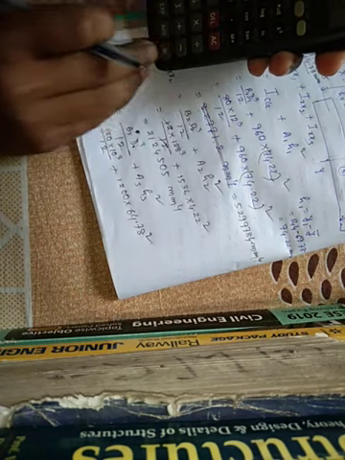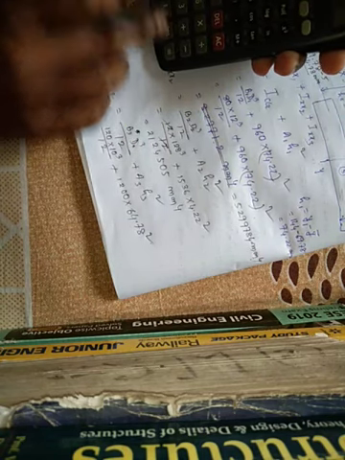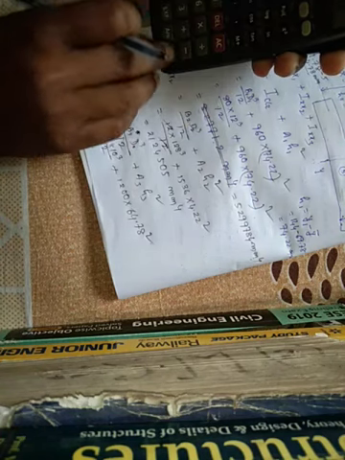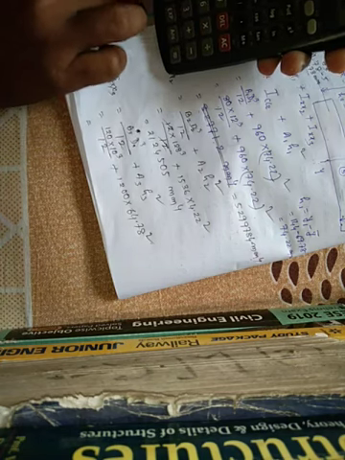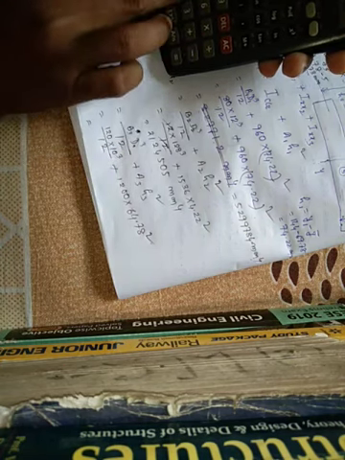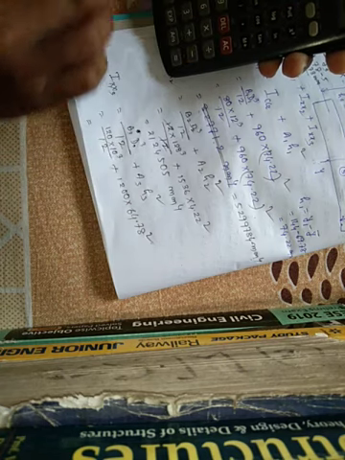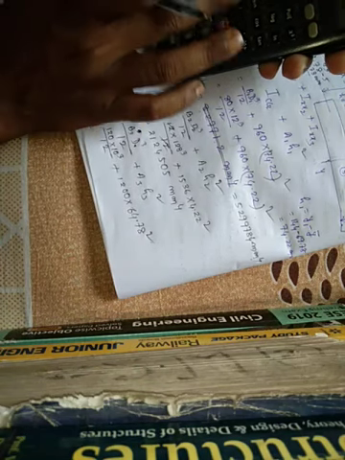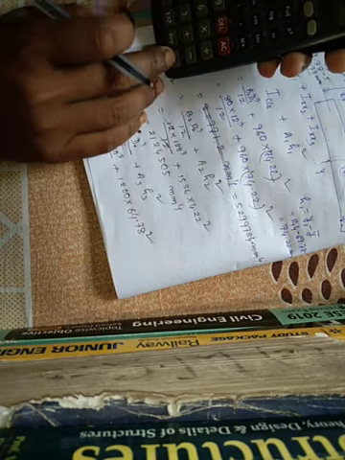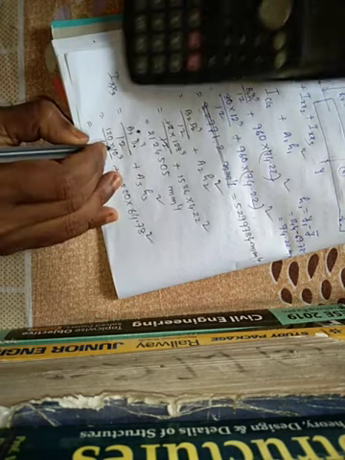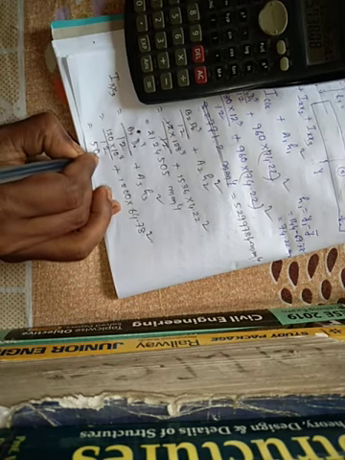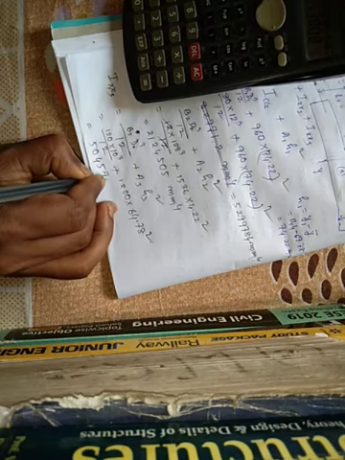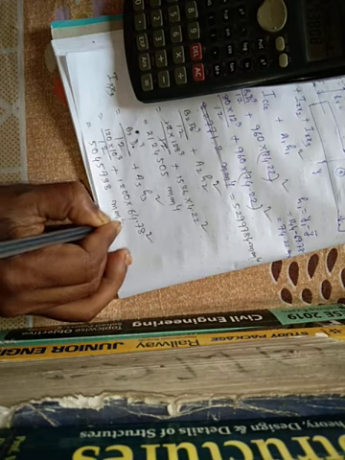So 10 cube into 120 divided by 12 plus 1200 into 64.78 square, which is equal to 5045738 millimeter to the power 4.